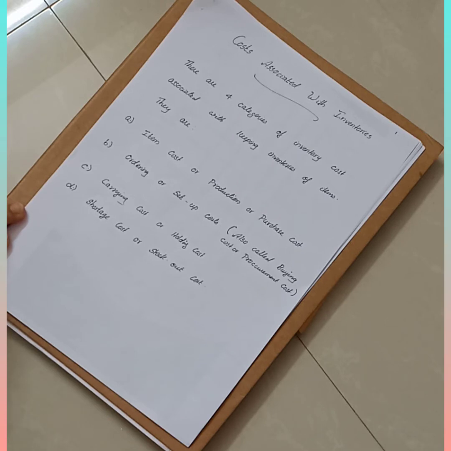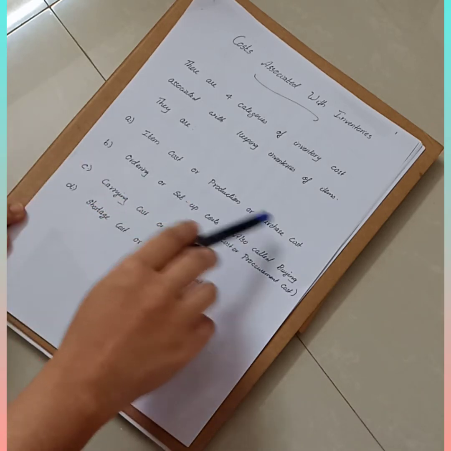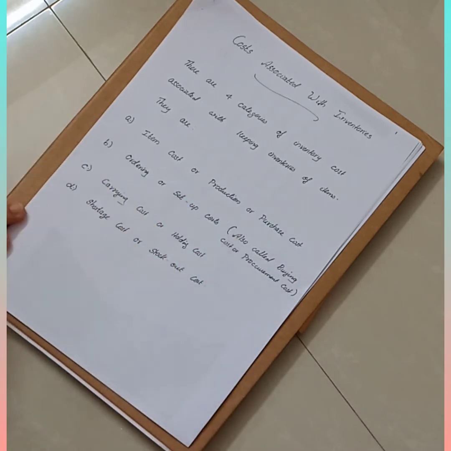Here, when you are purchasing in bulk, the purchasing cost will incur certain discounts. So basically the item cost, production cost or purchase cost involves the cost of producing. That means the cost of raw materials or whatever is required for the production of that particular product.